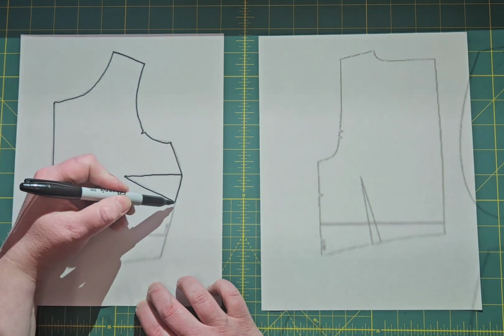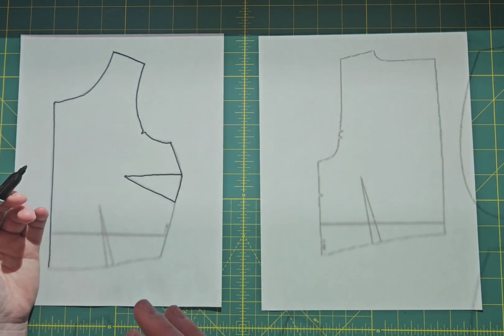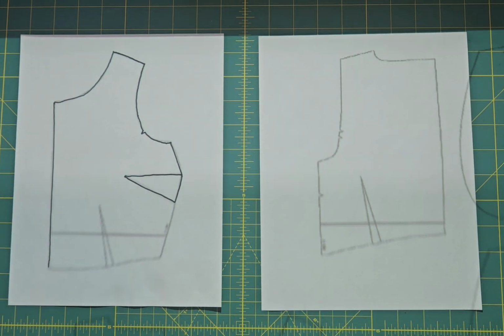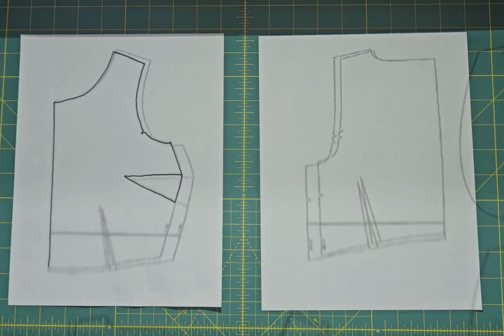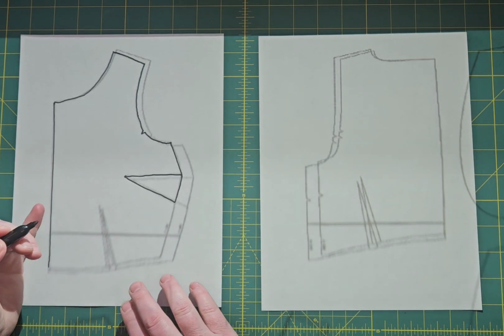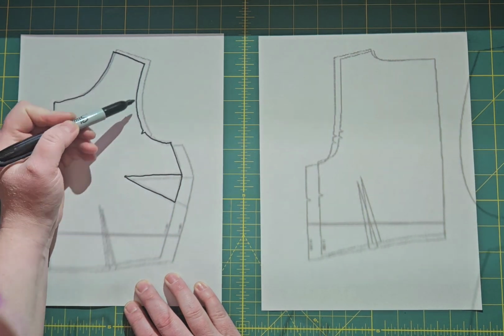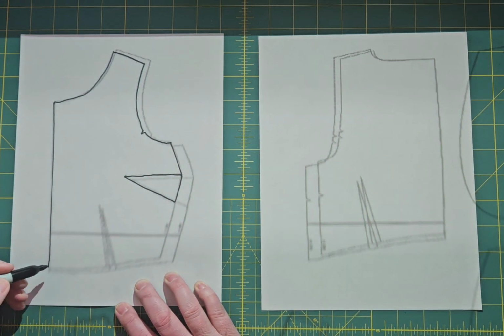Grading down is the same theory, just reversed. So, as you can see, I only have one size on here. I'm going to quickly add my other size in so that you can then see what it looks like now. So, this bigger line is now our other size.